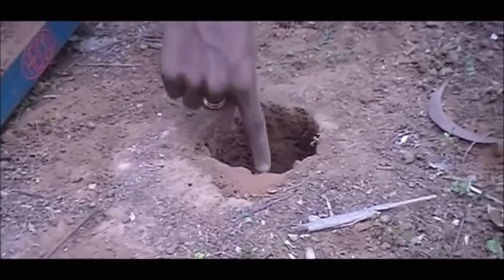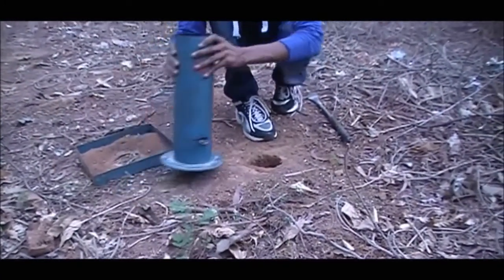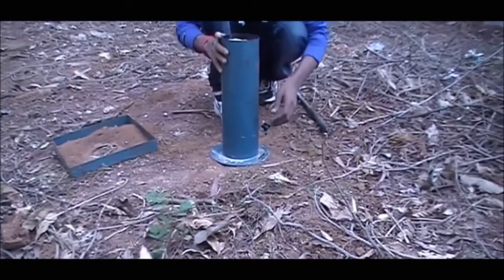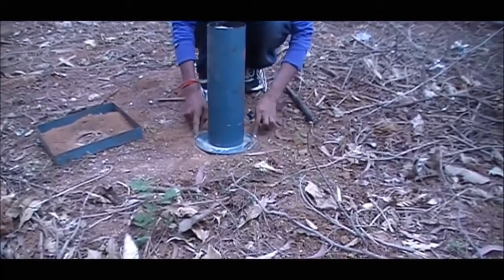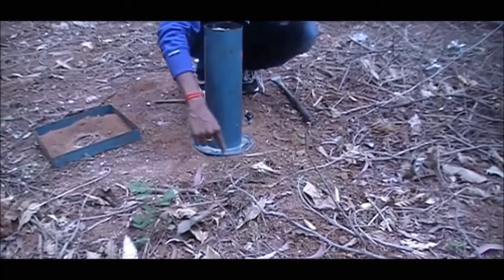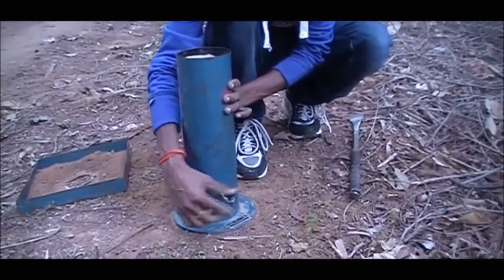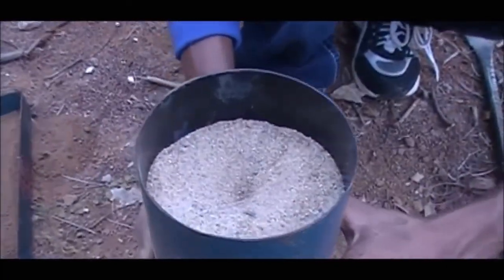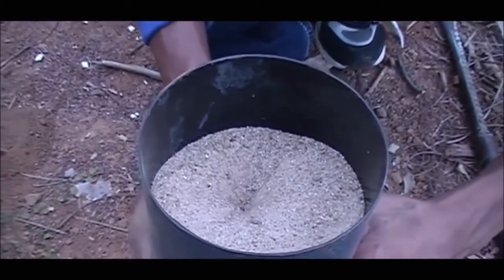Here you can see the circular hole excavated. After excavating a circular hole of almost 15 centimeters deep, place the sand pouring cylinder concentrically over the excavated hole. Open the shutter and allow the sand to run out into the hole until no further movement of sand takes place in the cylinder.